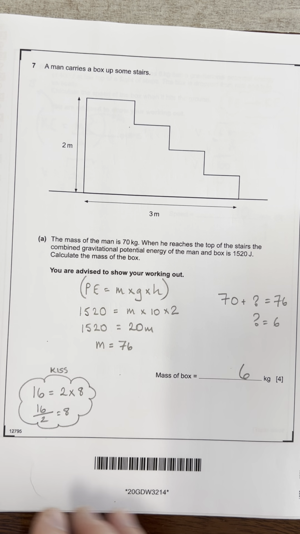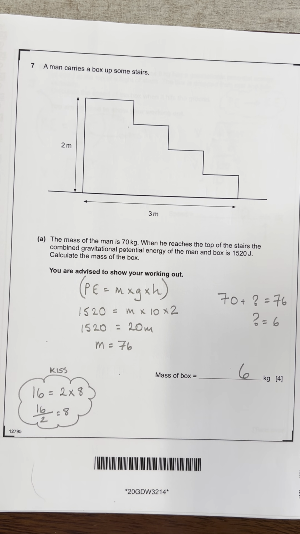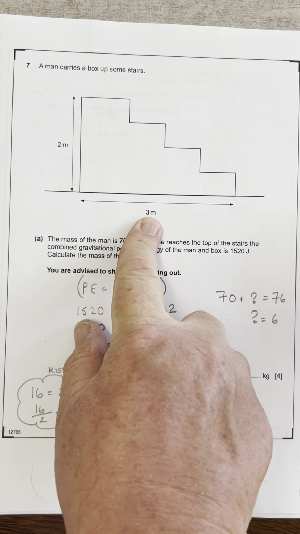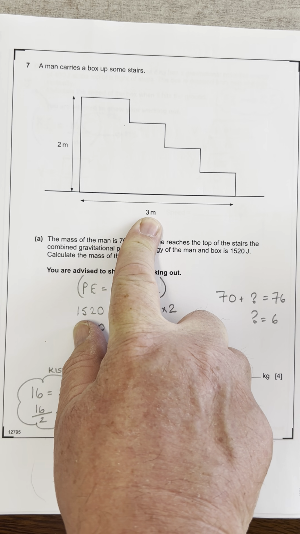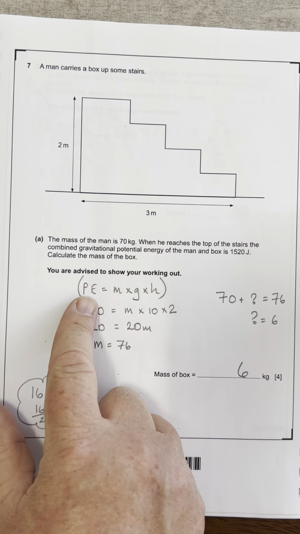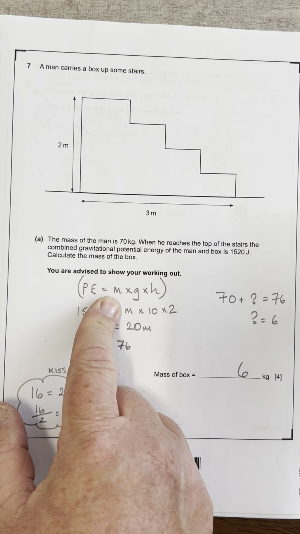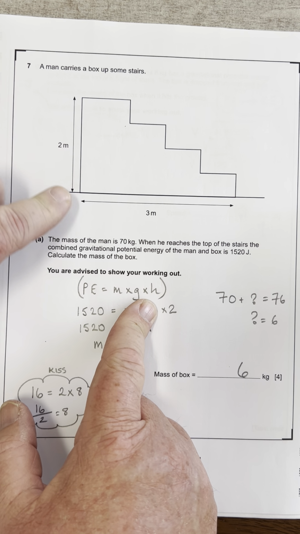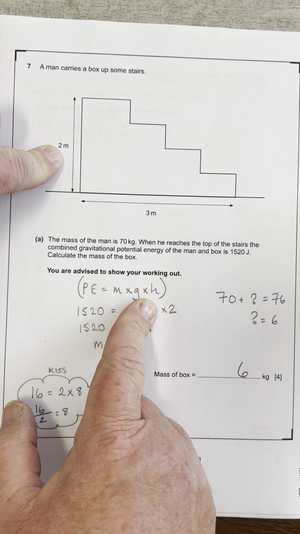A man carries a box up some stairs. So here's up the stairs. Here's another red herring sitting ready for us. He goes up the stairs. The mass of the man is 70 kilos. When he reaches the top of the stairs, the combined gravitational potential energy of the man and the box is 1,520 joules. Calculate the mass of the box. P equals mgh. Mass is in kilos. Grand. G is 10. You're on the planet Earth. And the height is in meters. Everything's grand.